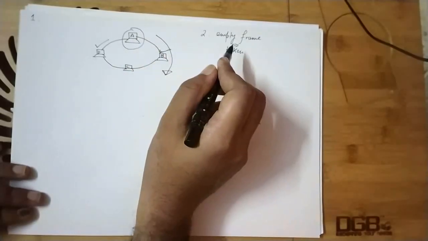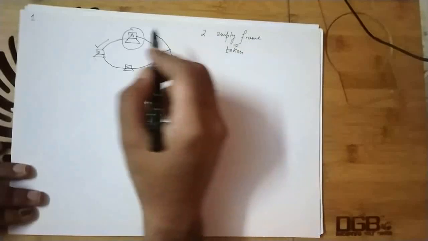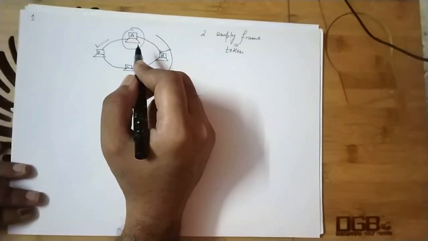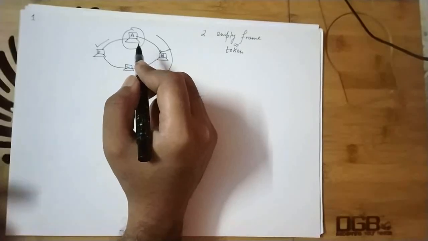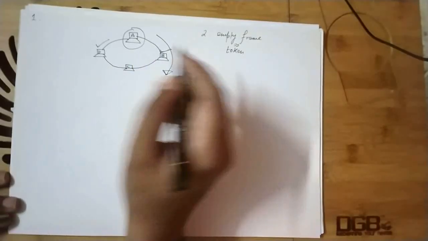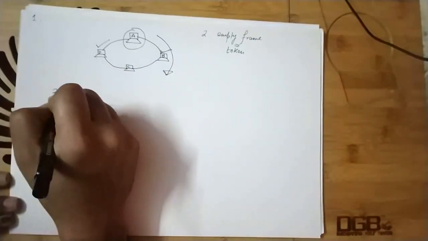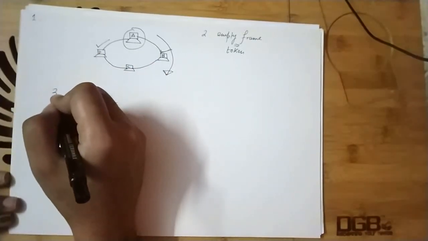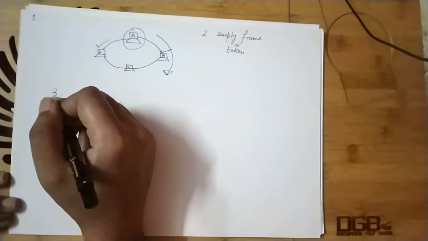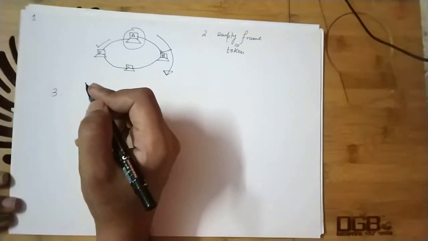So in step number 2, we understand that a station having nothing to send simply forwards the empty frame. And what about step number 3? Step number 3 says that when a host has a message to send, it waits for the frame.